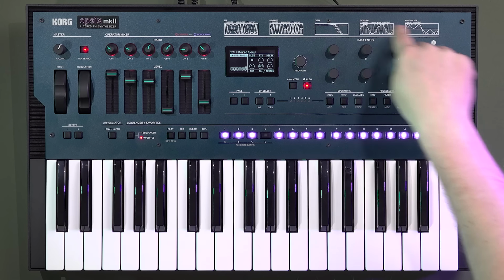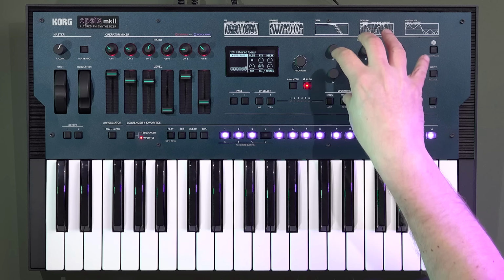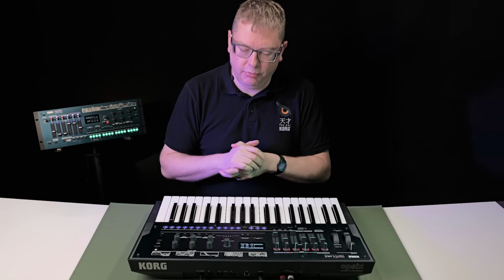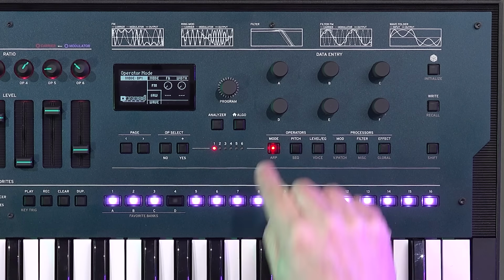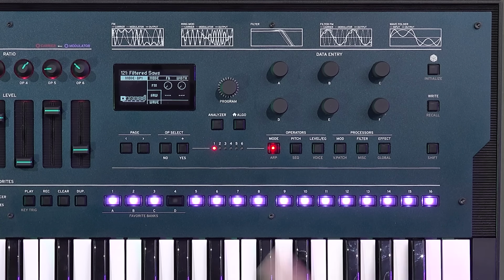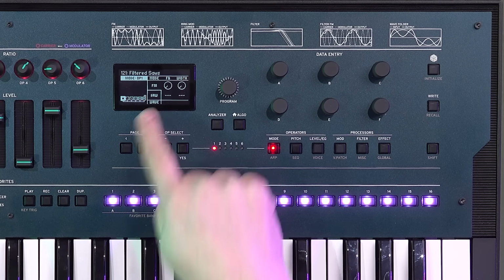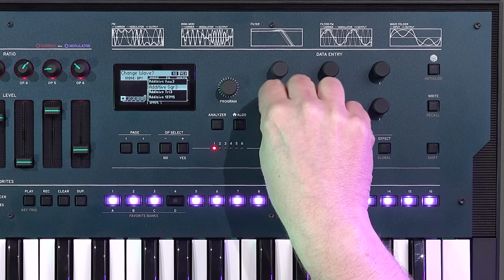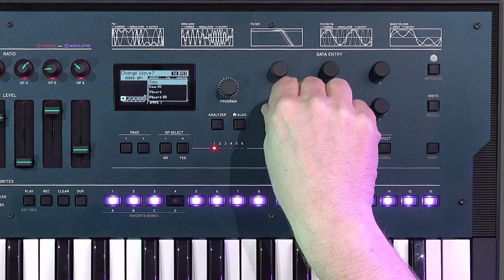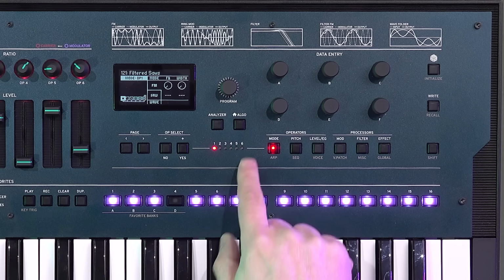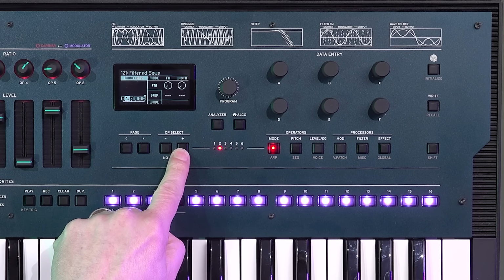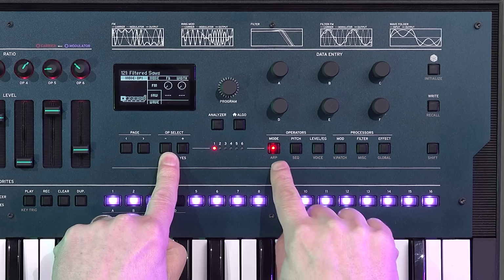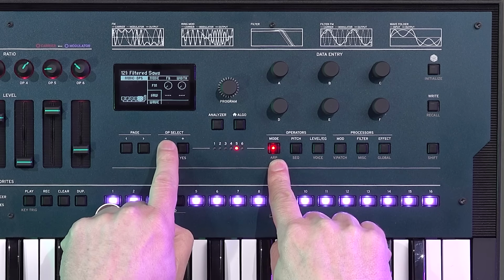And you can access all of the functions via these controls. So these are categories, and then these 6 knobs here map to the parameters. So for instance, if I press mode, you can see that's showing me now that that particular operator 1 there is a saw wave, and I can go into my list and see all of the different waveforms and then select the one I want. And I can also go through my different operators here, 1 to 6. And you can see, in that case, they're all saw waves.